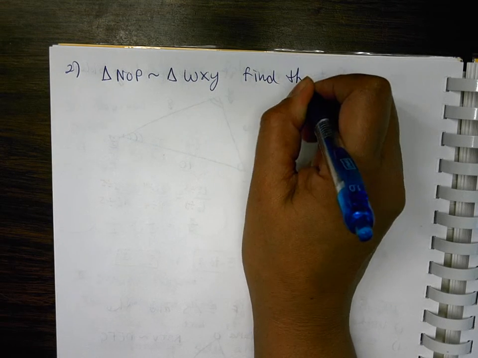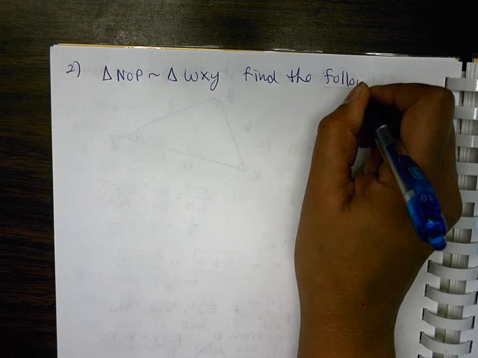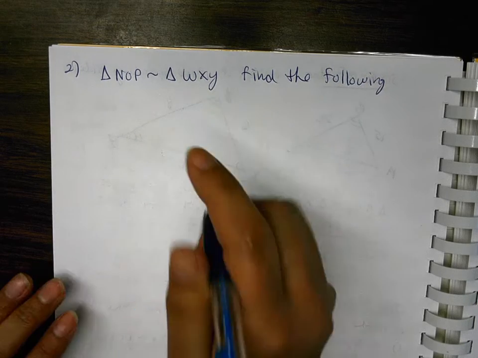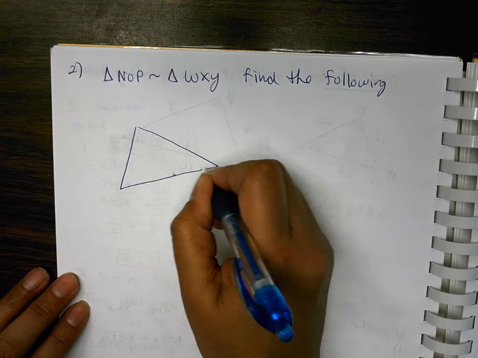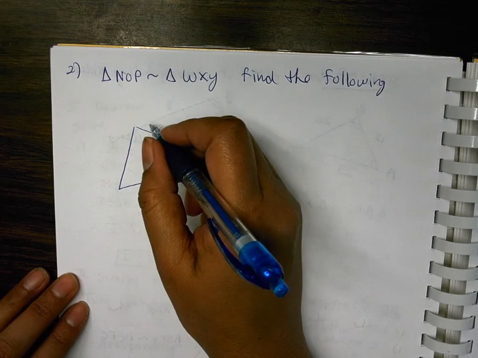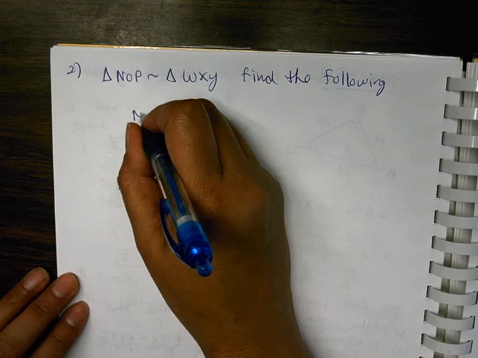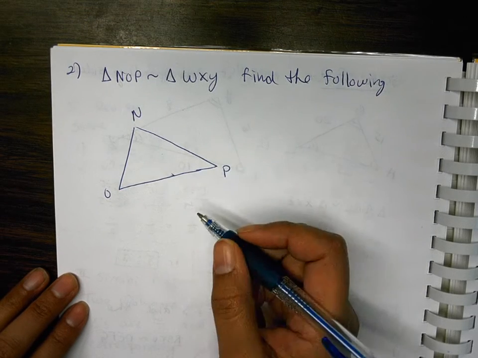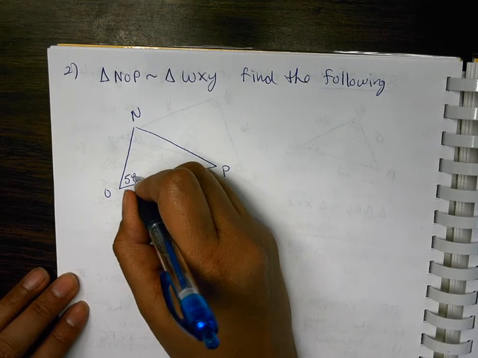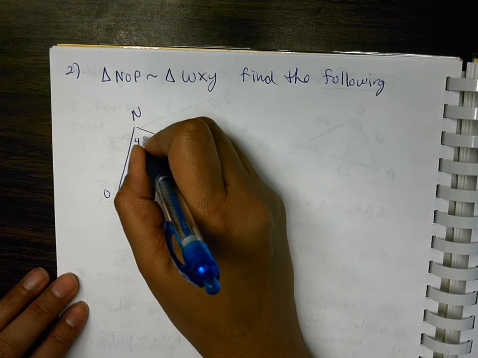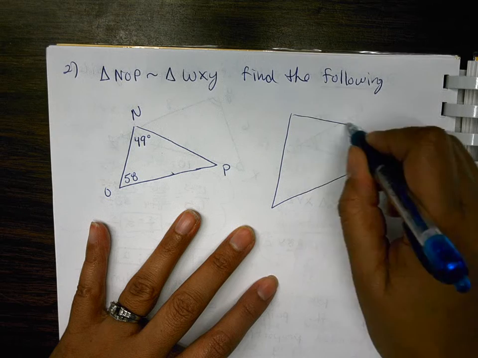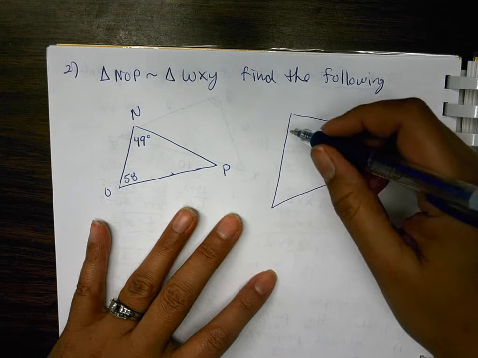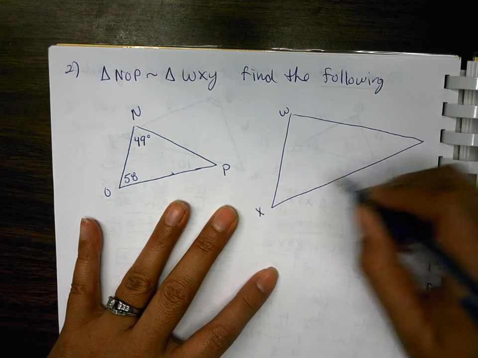Find the following. So that similarity statement is given to you. I am going to draw the pictures. All right. NOP. This is 58 degrees, and this is 49 degrees. WXY. And I'm going to give you numbers. Are we ready?